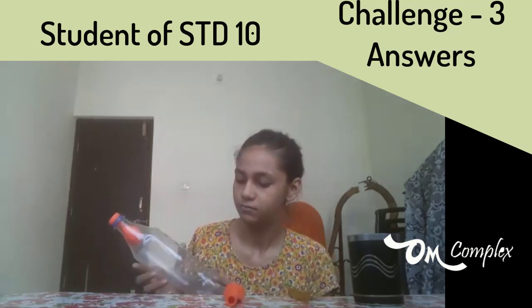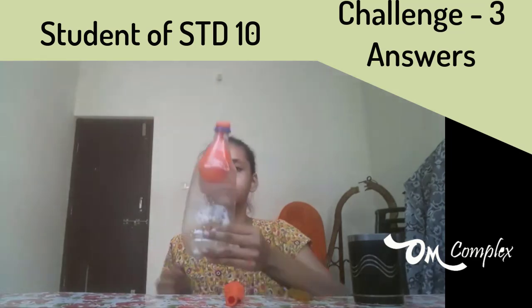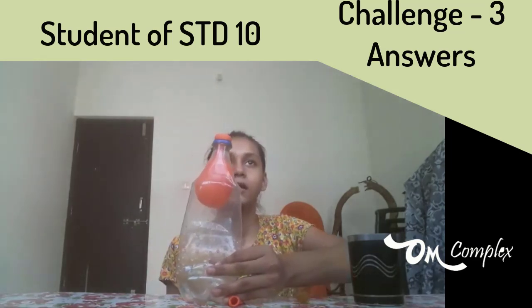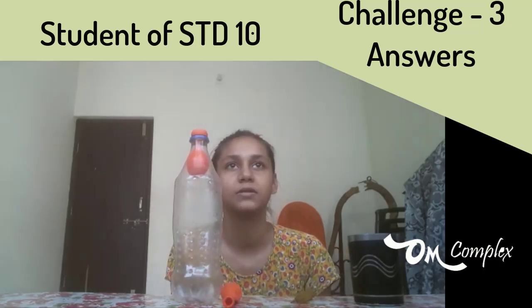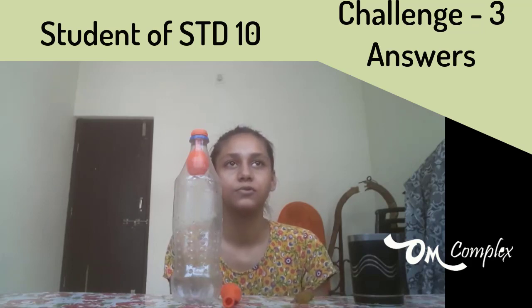Now I will again blow the balloon and cover the hole of the bottle with my finger. We can see that the balloon remains as it is. This is because the air neither moves out nor in through the hole. Now I will remove my finger. We can see that the balloon shrinks. This is because the air again moves through the hole inside the bottle.